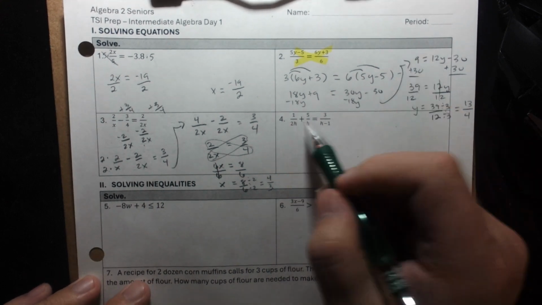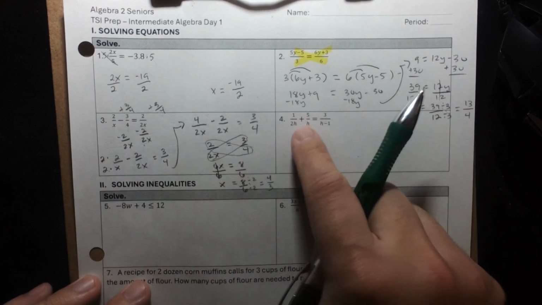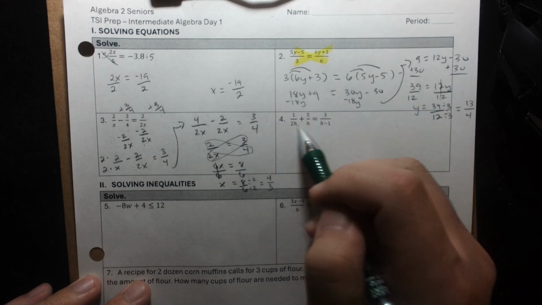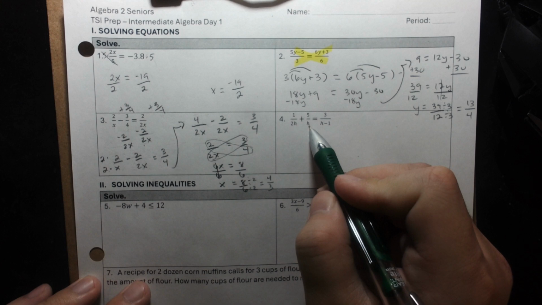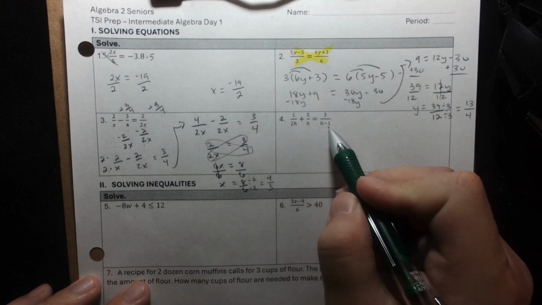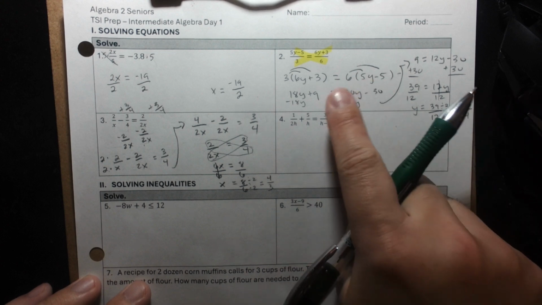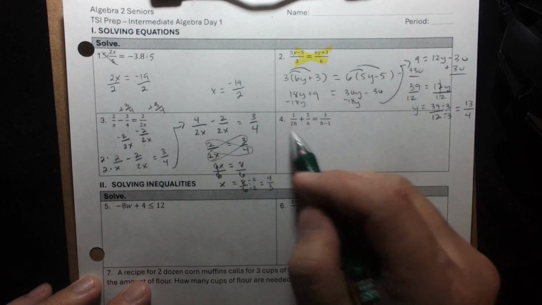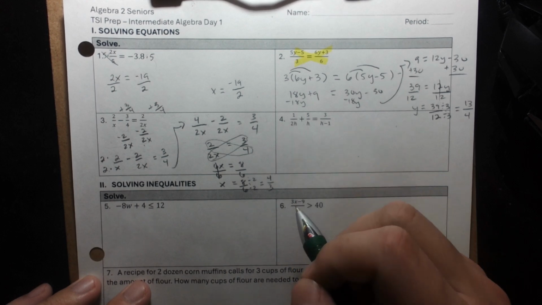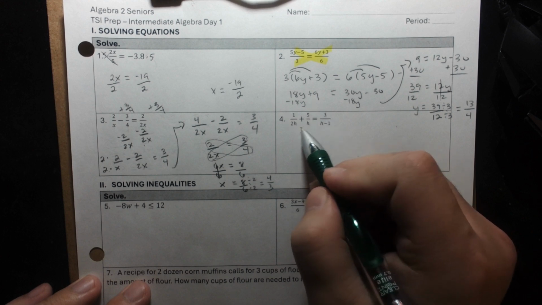Number 4, just like what we did for number 3, the best thing about number 4 here is that we do have like variables here. So we have a 2h and an h, and then we have this h minus 1 on the other side, okay? So we don't need to move anything else. All we have to do is for the left-hand side of this equal sign here, we need to have common denominators.